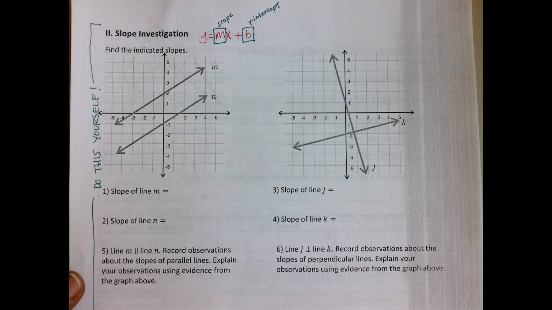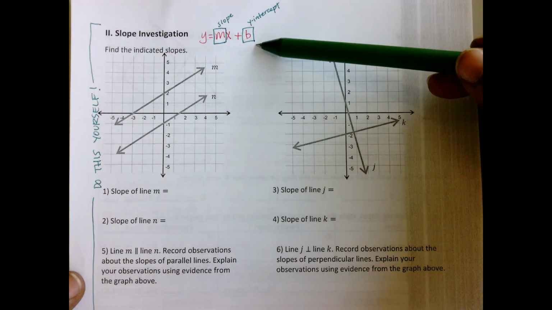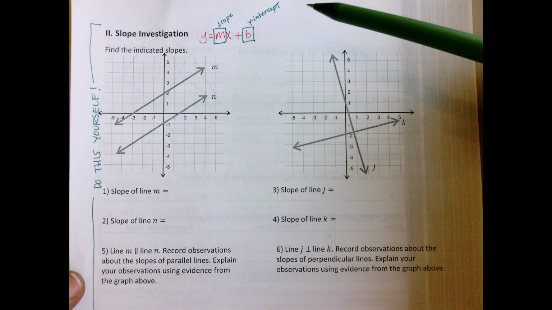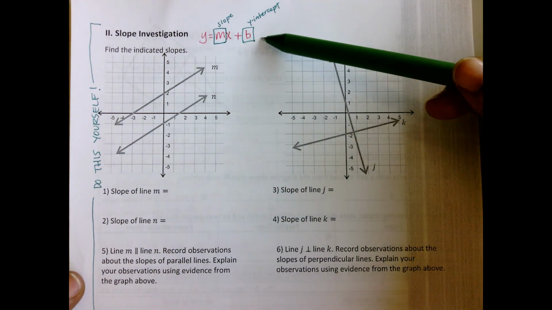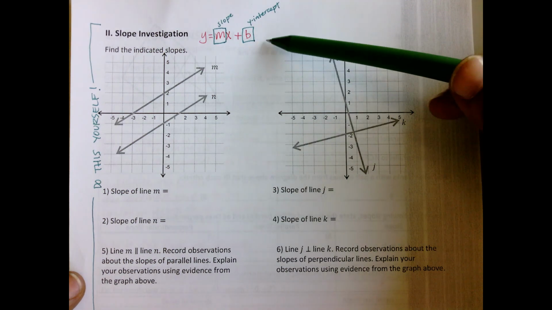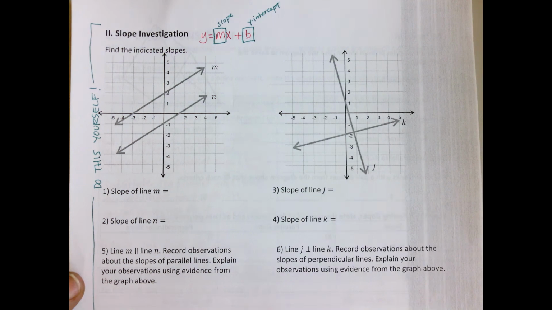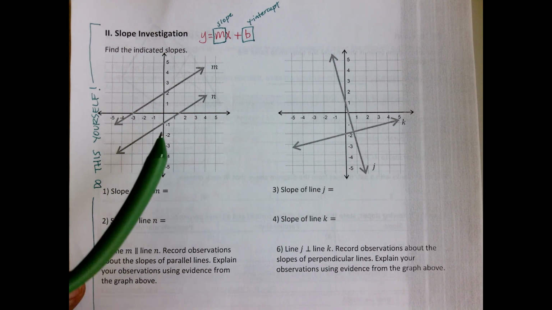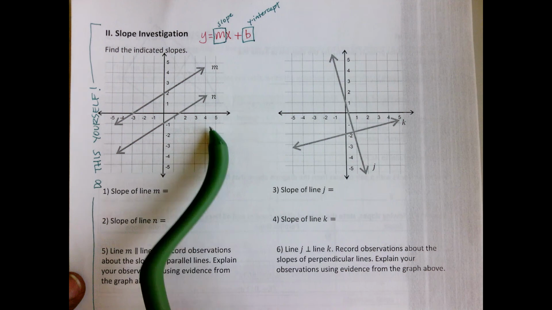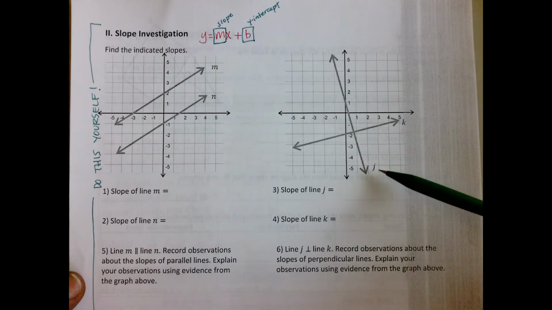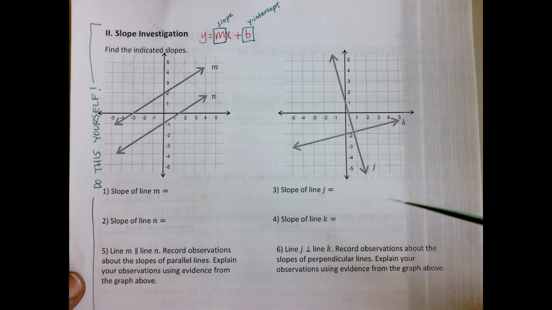I added a hint here in case you forgot where the slope is located and the y-intercept is located in the equation of a line. So the slope investigation is asking you to find the slopes of line M and line N, put those there, line J and line K, put them there, and then answer the questions below. Record your observations, observe the slopes and what you notice about them. That's specifically what you're writing there, okay?